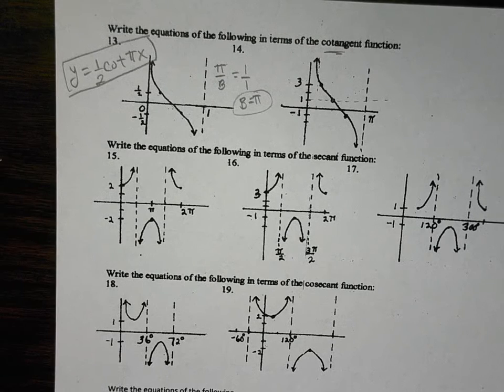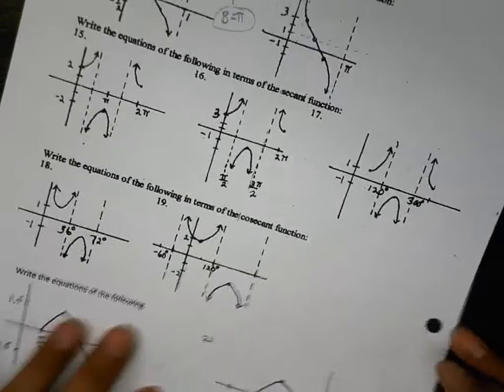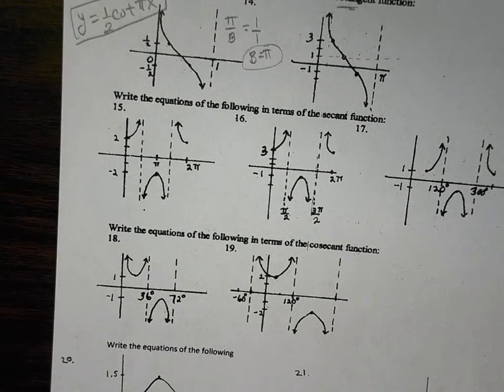Did you get it? Anybody want to give me an answer to verify if it's right or wrong, or check with your group members first and then you can verify with me? Come on, put your phones away. Check with your group members.